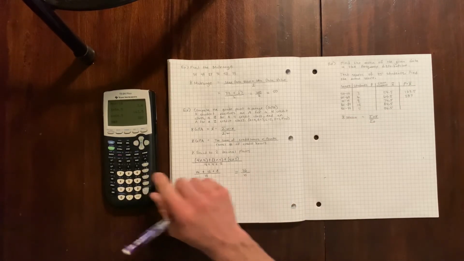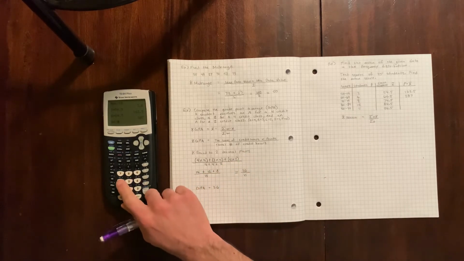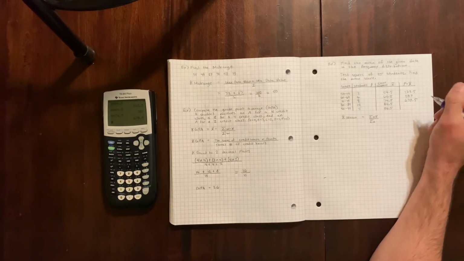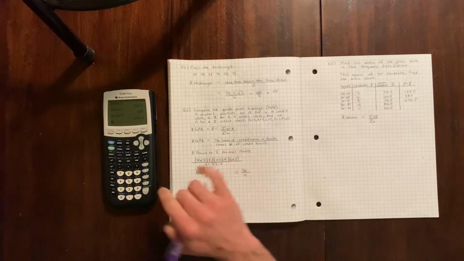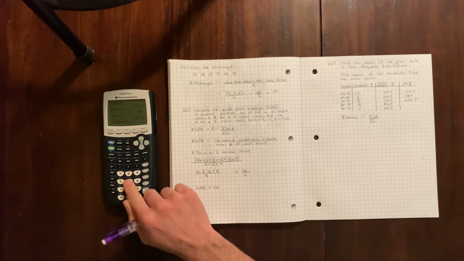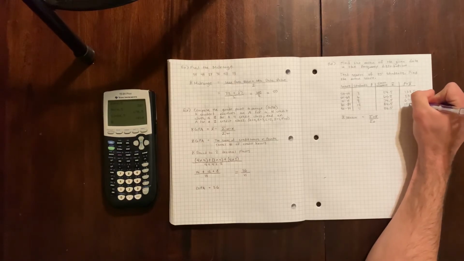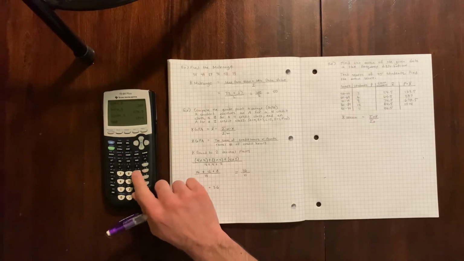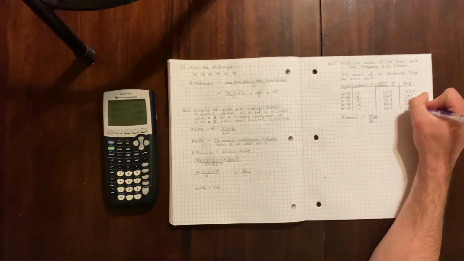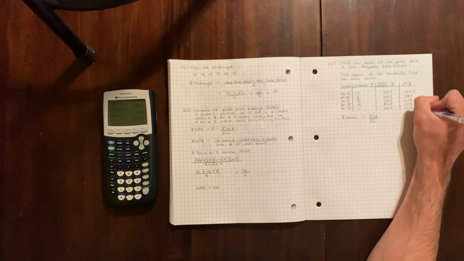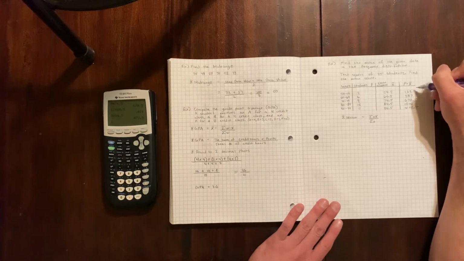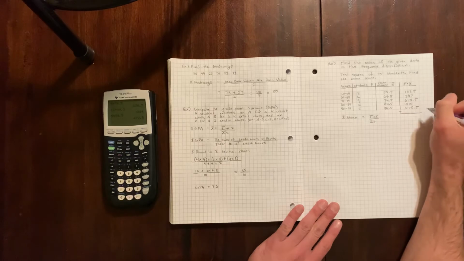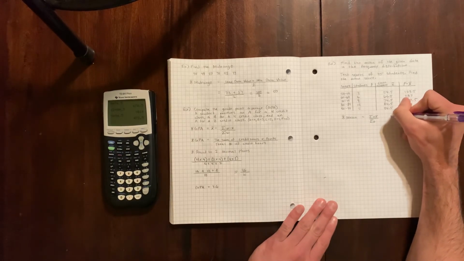So now we multiply 9 times 74.5, and that is 670.5, and then we multiply 12 times 84.5, and that comes to 1014. Then we multiply 5 times 94.5, and that gives us 472.5.